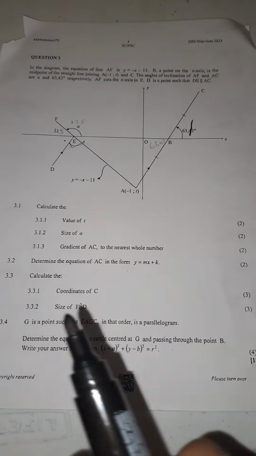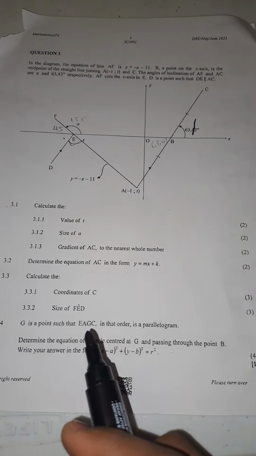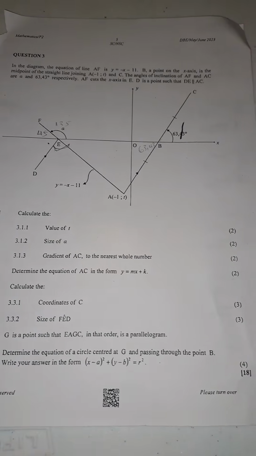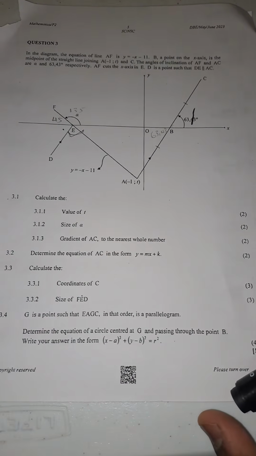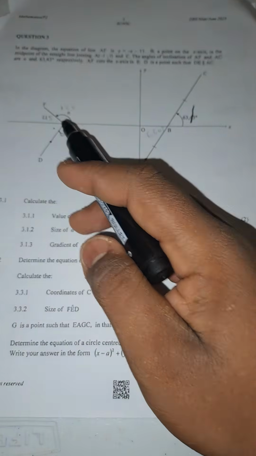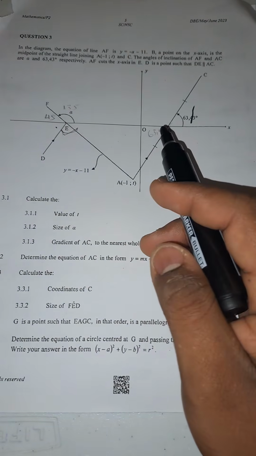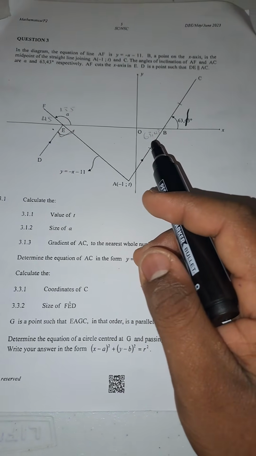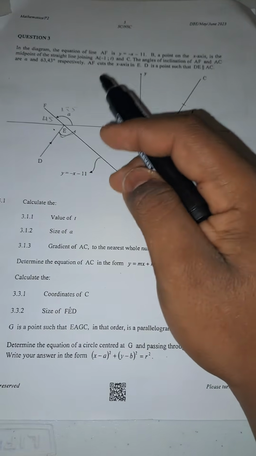So now check. G is a point such that EAGC, in that order, is a parallelogram. So now I have EA, but I don't have G, I have C. So it means G is where? Somewhere here.